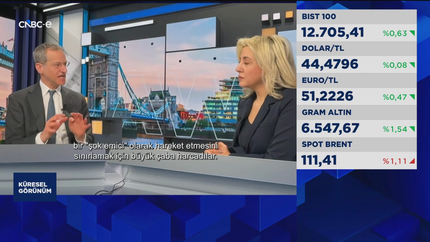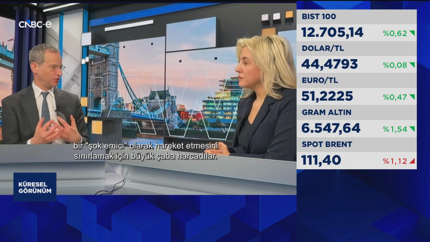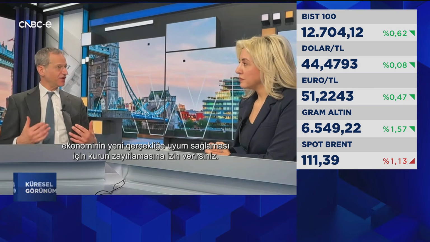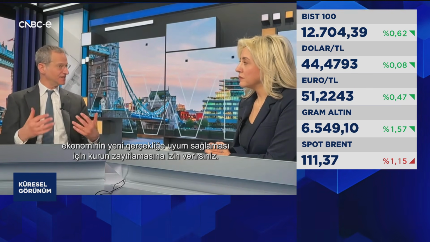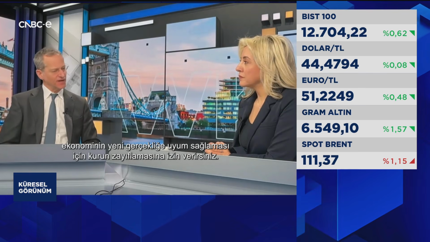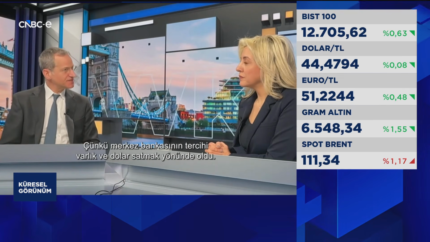policy response? So far, the Turkish authorities have been making quite a lot of effort to limit the way in which the lira acts as a shock absorber. Normally when you have a floating exchange rate, when a negative shock occurs, you let the exchange rate weaken in order to allow the economy to reflect the new reality, to allow the economy to adjust to that shock. The lira has depreciated by a tiny amount since the conflict began, because the central bank's preference has been to sell assets, to sell dollars.